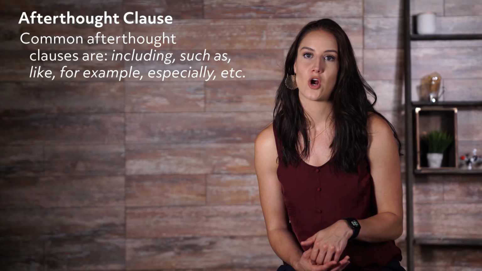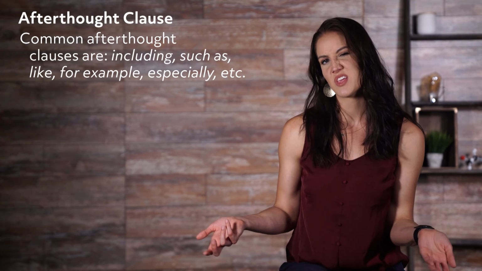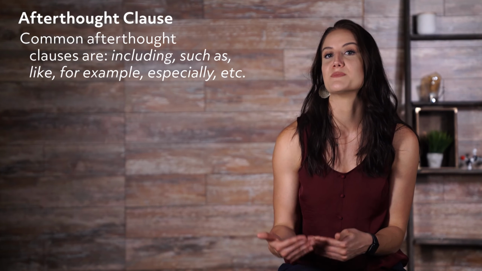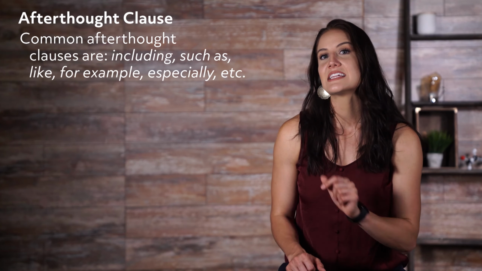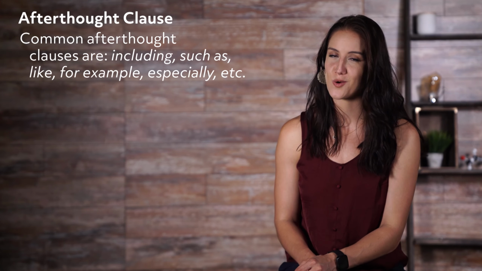The final type of fragment we will discuss is the afterthought clause. You might not have formally heard of this type of sentence fragment, but I guarantee you've probably seen it or accidentally used it. Some common afterthought clauses are including, such as, like, for example, especially, etc. Oftentimes, we'll use these words in our paragraphs to begin and form a sentence. But this is wrong. Let's look at an example to see how we should and should not use these words.